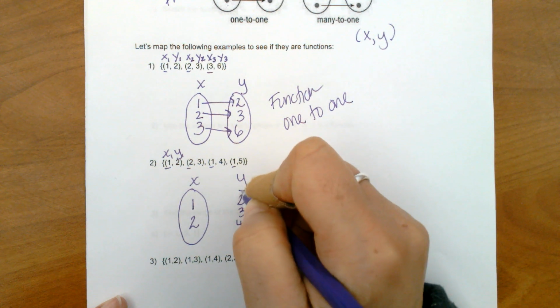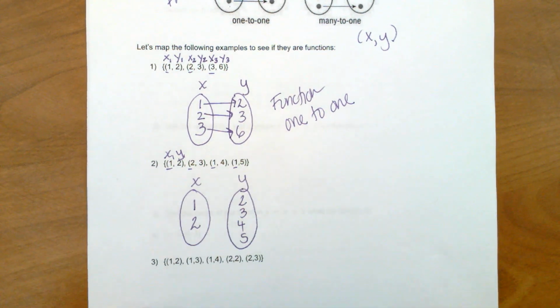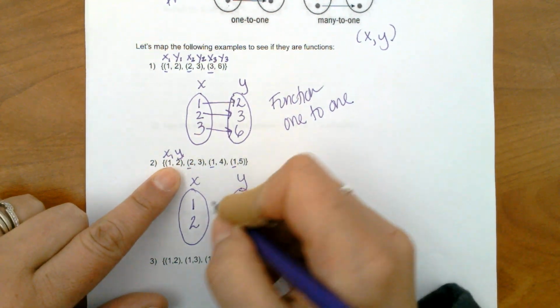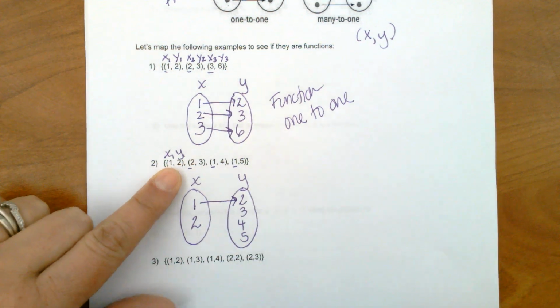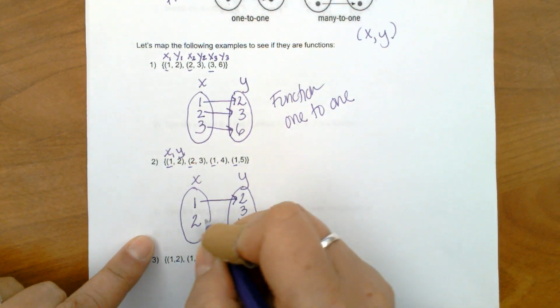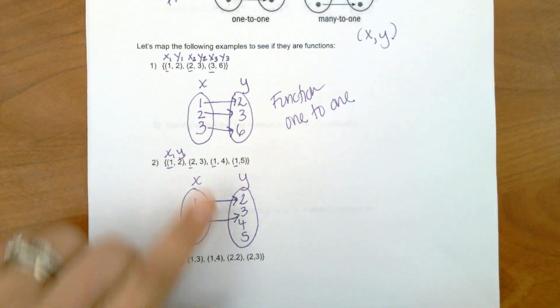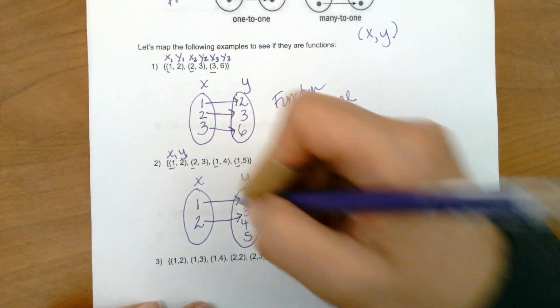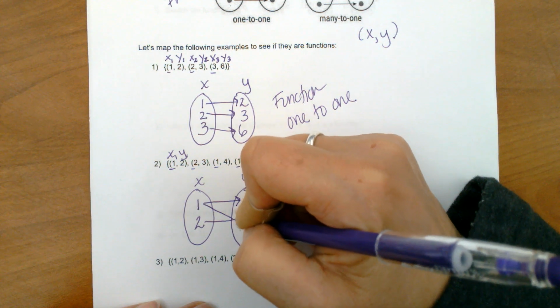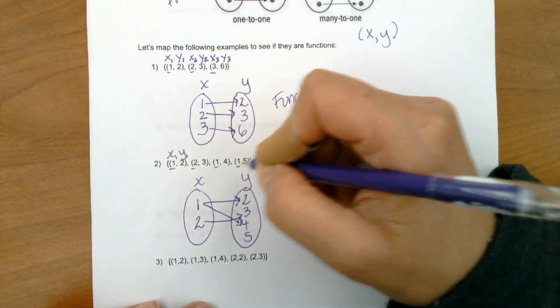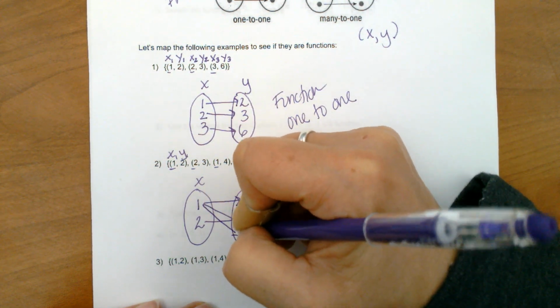Let's draw some circles, and let's start mapping. Our 1 goes to 2. Okay. Our 2 goes to the 3. Looking good so far. Okay, our 1 now also goes to the 4. And our last point, our 1, also goes to the 5.